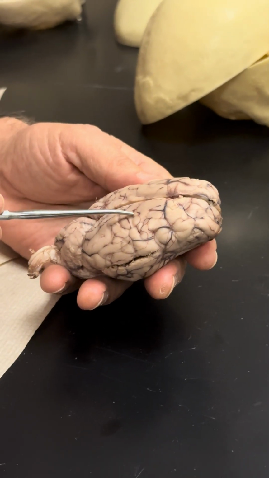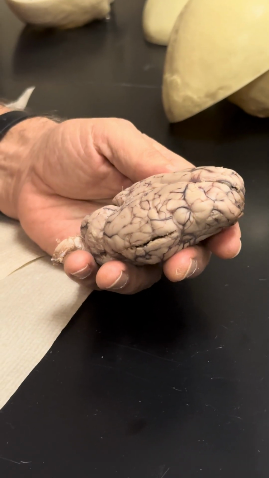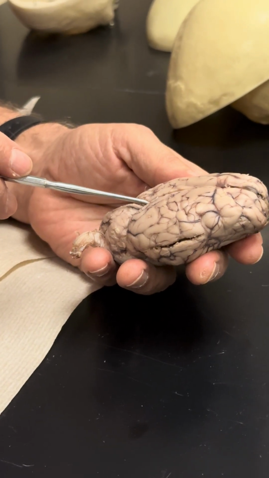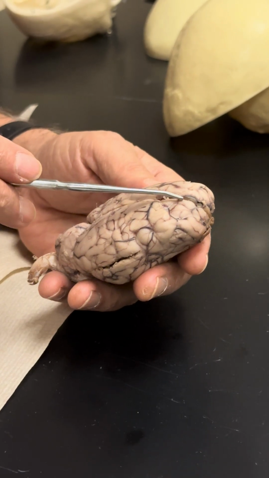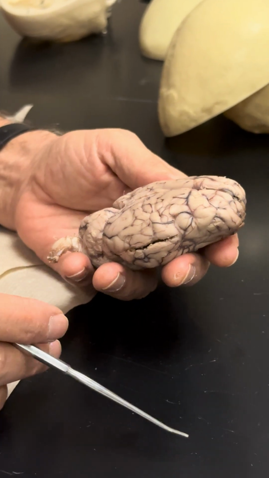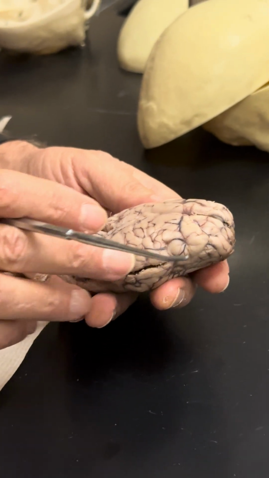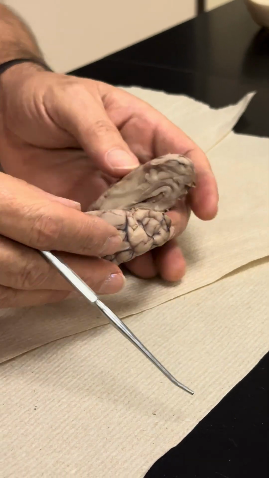Gyrus. Every ditch between is called a sulcus. The division between right and left cerebral hemispheres is called the longitudinal fissure. Longitudinal fissure. It goes down to the corpus callosum.